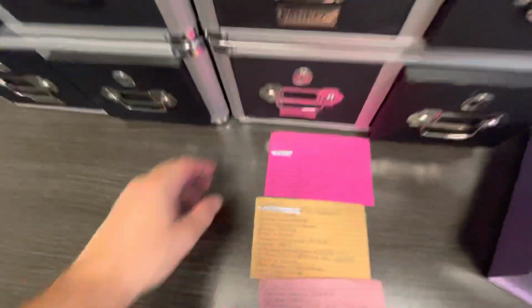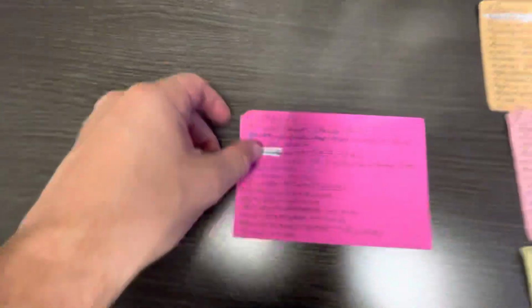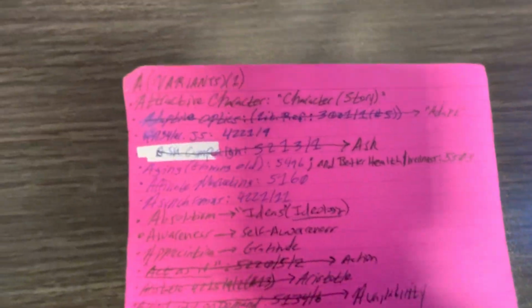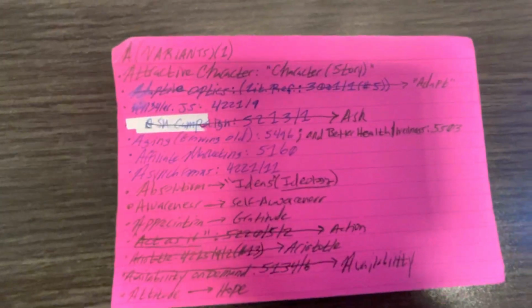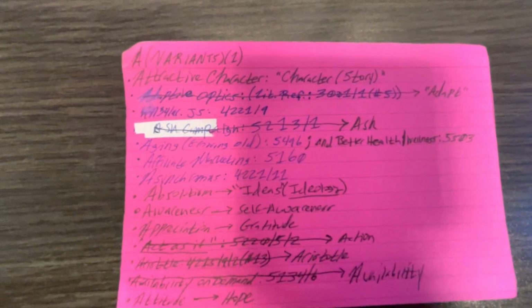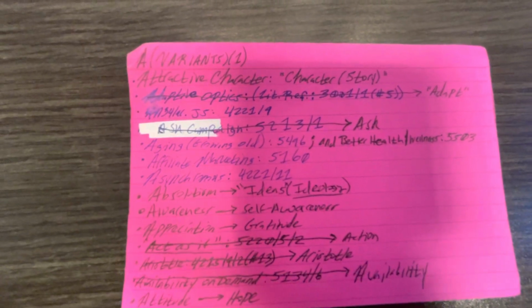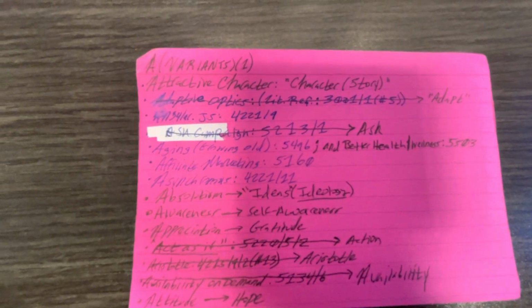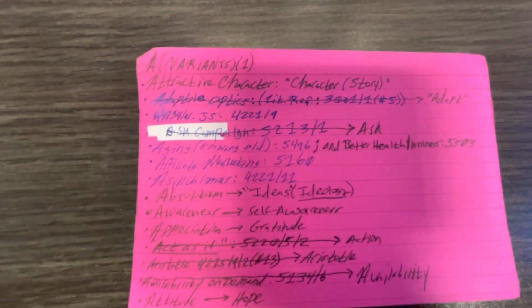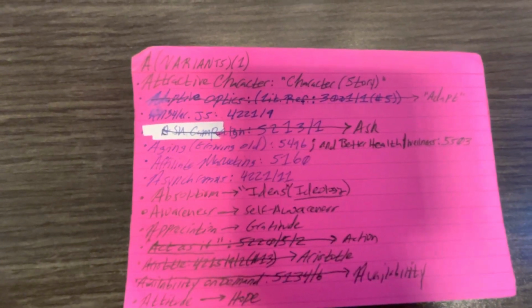I'm going to show you and walk you through how this works, okay? Let's just take the first one as an example. At the top, I have, as you can see, attractive character. Now, across from that, it reads character story. What I'm telling myself is, whenever I think of the term attractive character, I'm telling myself to just go straight over to character and story.